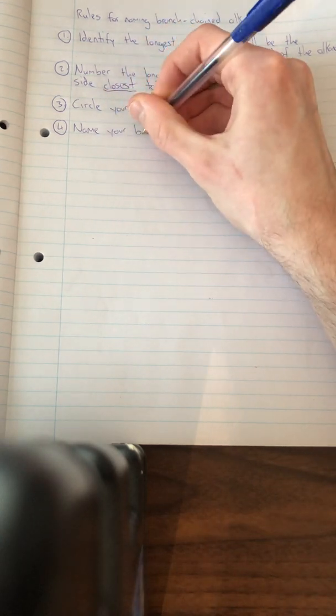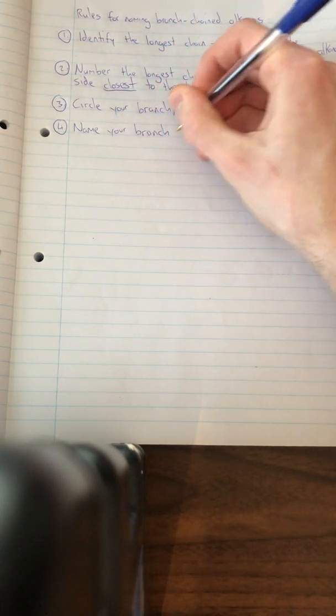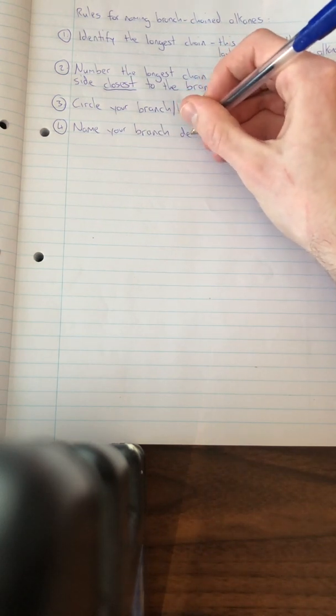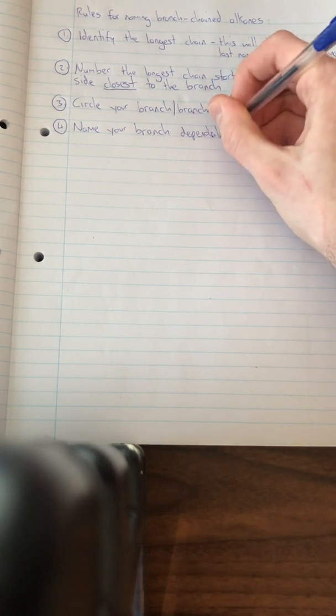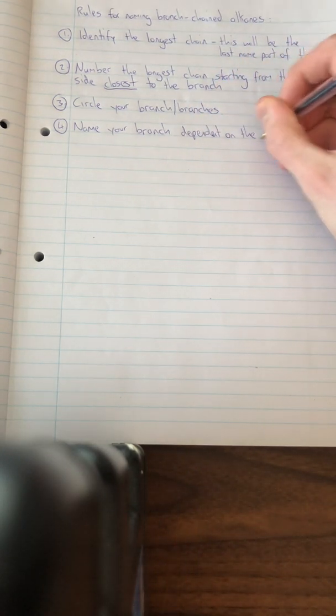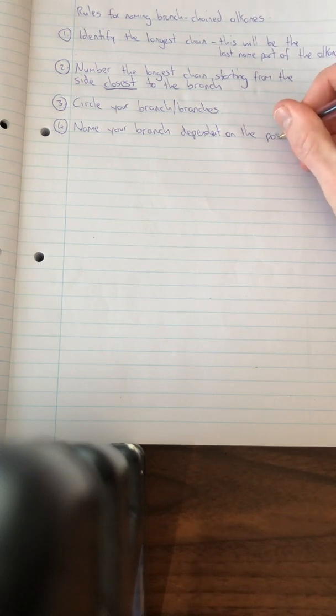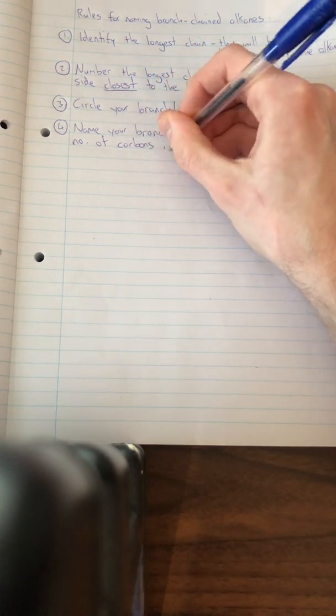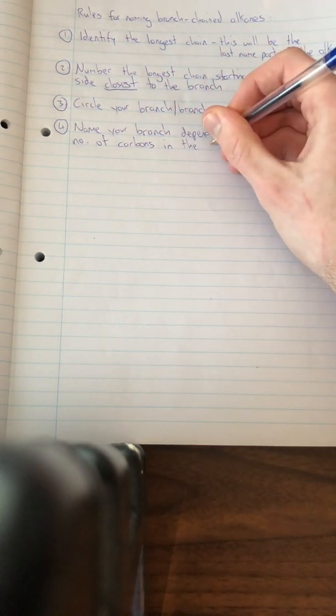And then the last one: name your branch dependent on the position and number of carbons in the branch.